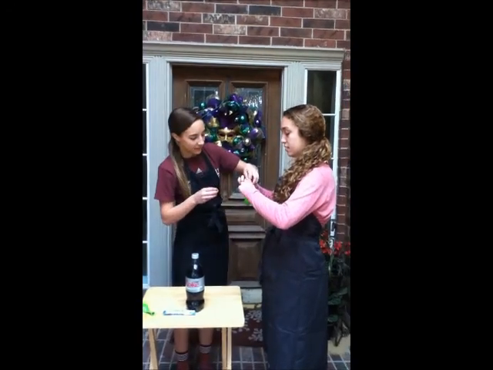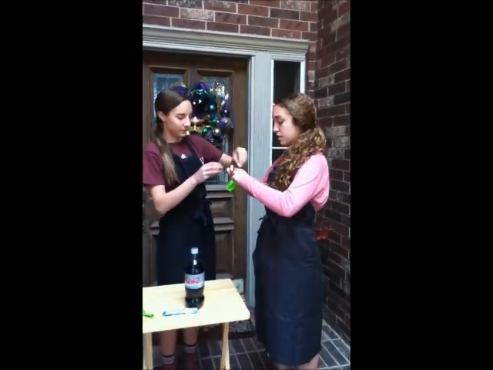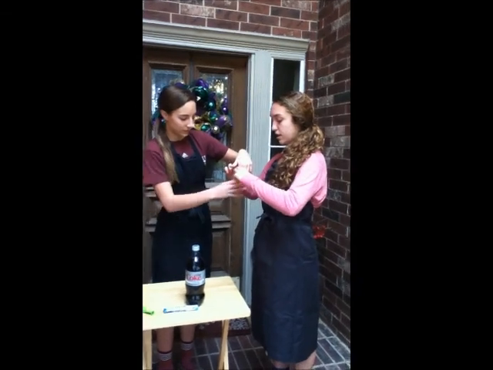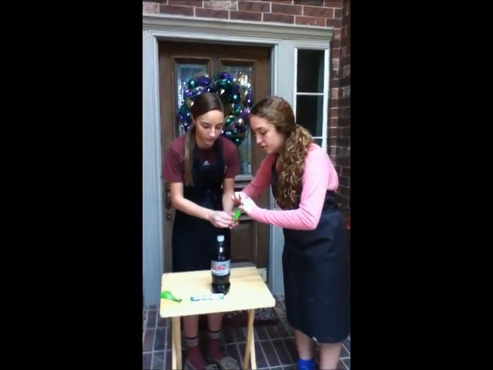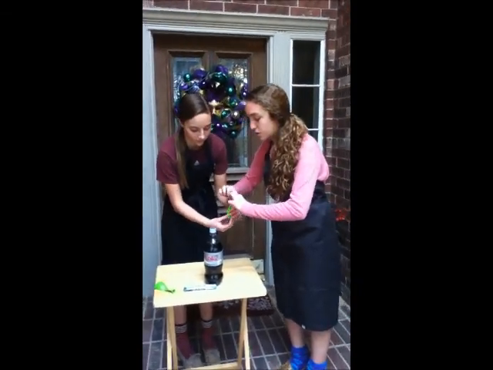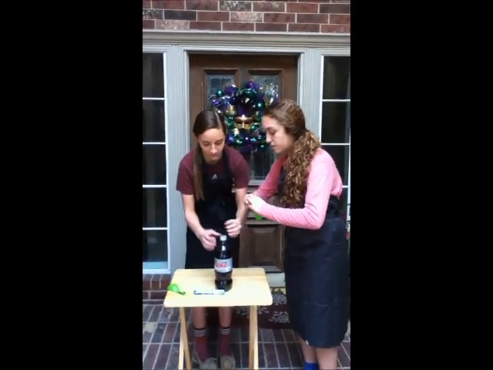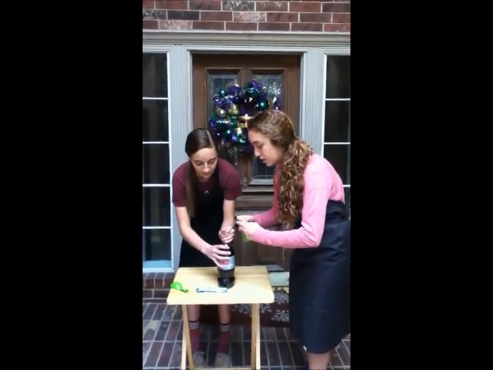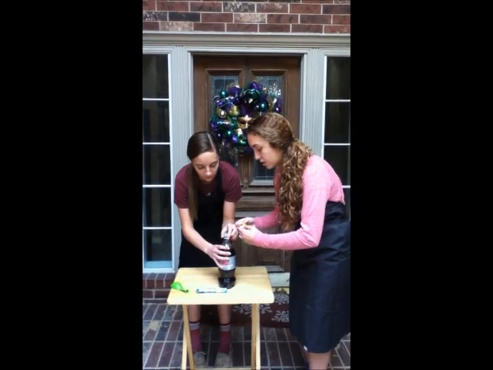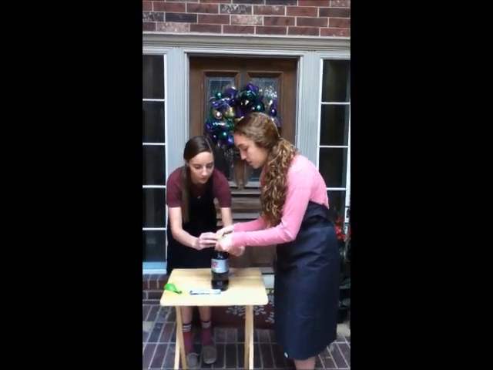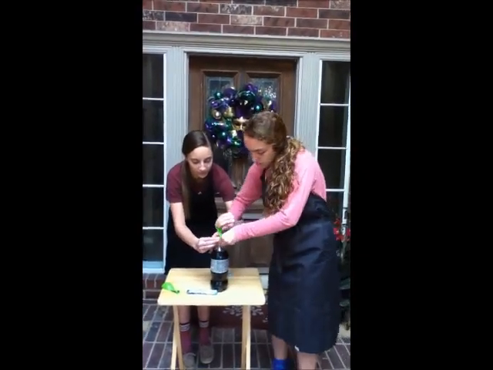First, put 3 Mentos inside the balloon. Then, open the bottle of Diet Coke and quickly fasten the balloon to the top of the bottle, allowing all 3 Mentos to fall into the bottle.